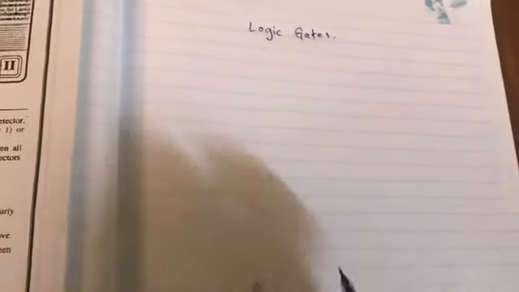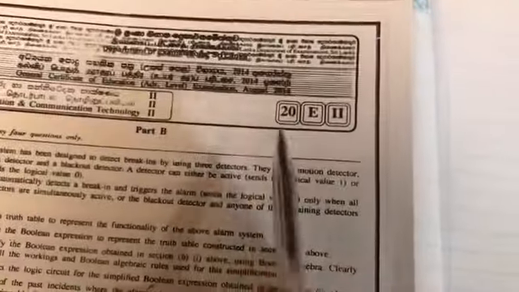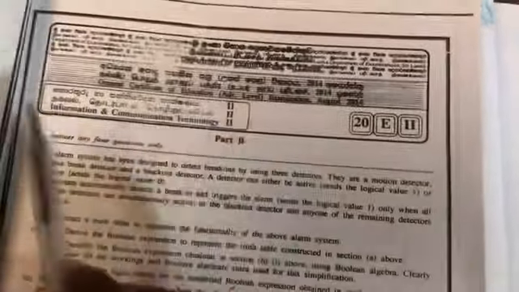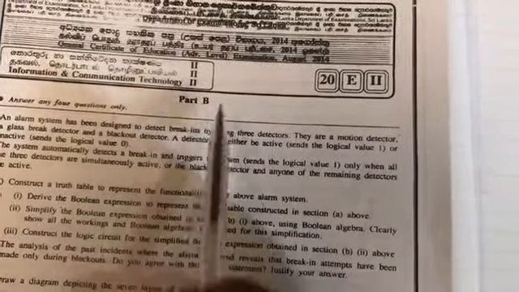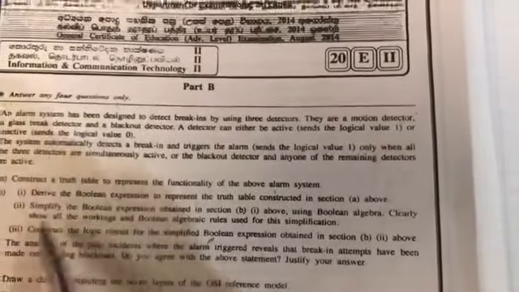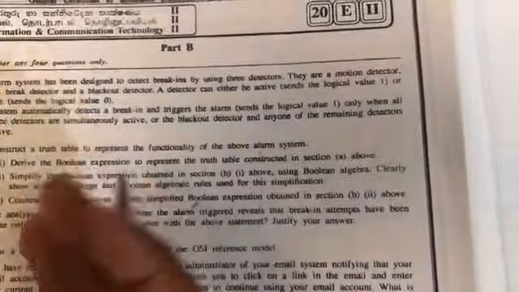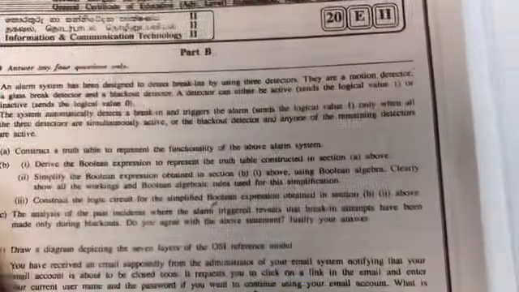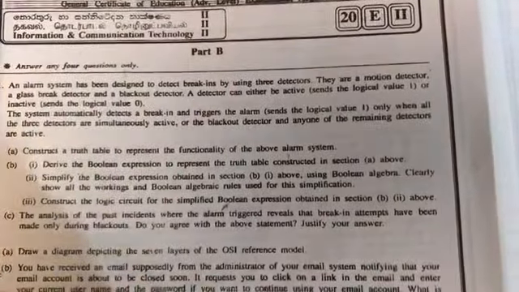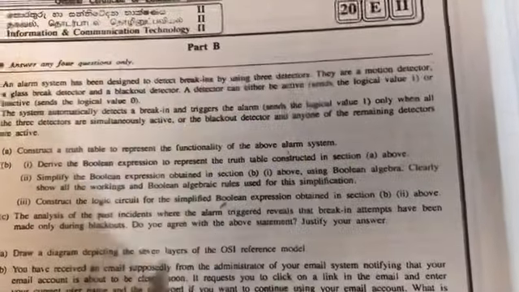So we'll get this done first of all, and when I'm going to start, I'll be telling you guys what the paper I'm doing is. So it's the 2014 A-level past paper, right? So it's the second part, part B, and it's the first question, right? So most of the time the first question is based on logic gates and boolean, right? So you can see the question here, and if you can't see it, you can get it from the internet, like you can get the paper and go through it, right?